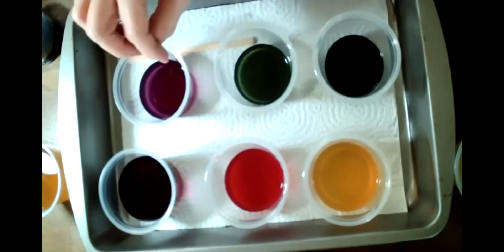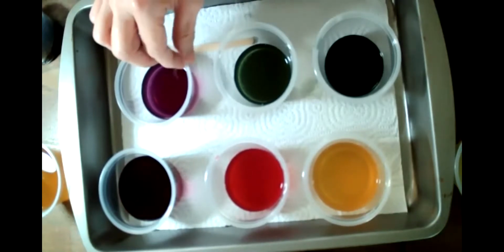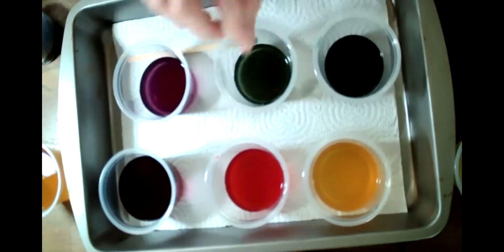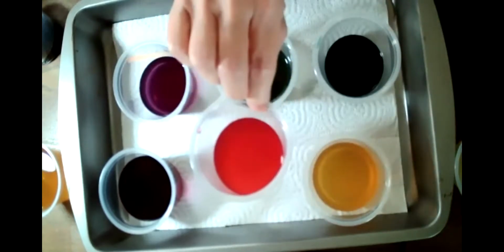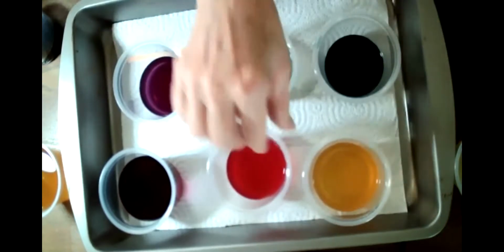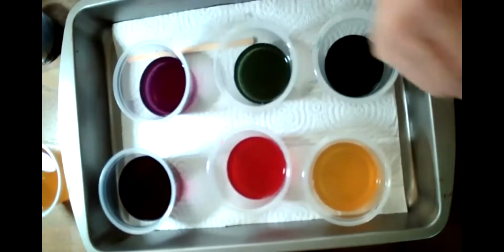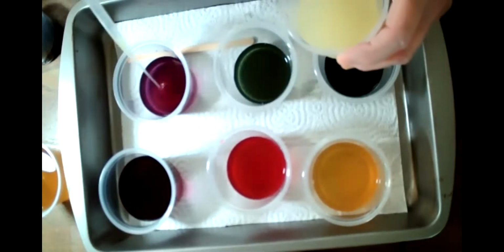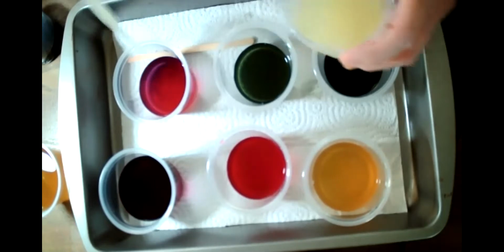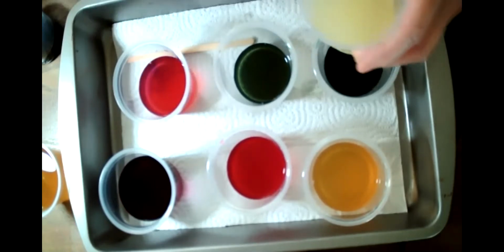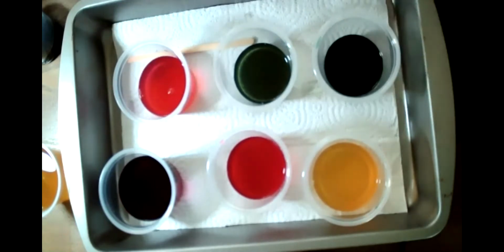So I want to make this a little bit more red. So remember how I made this one? I mixed the acid with it, okay? So I'm going to take some of my lemon juice and I'm going to make this one red also.